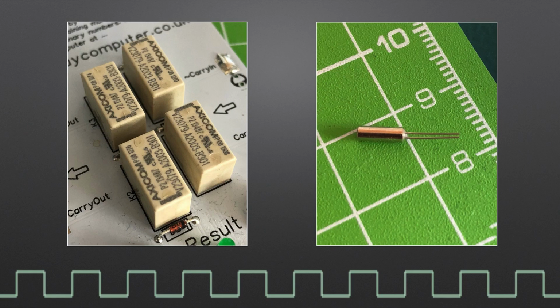Excellent, okay, that's a good place to leave it for this video, I think. In the next video I'll take a closer look at the details of making a relay ring clock, and I can come back to the crystal design later on.